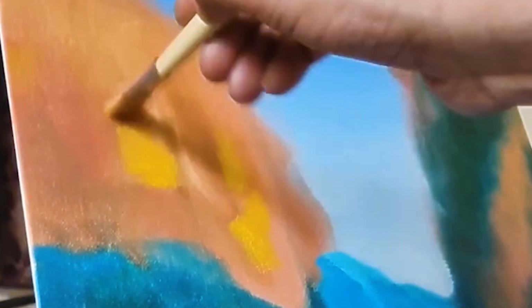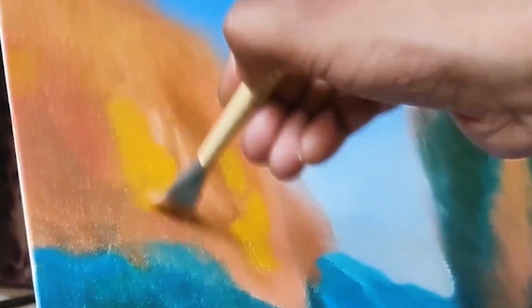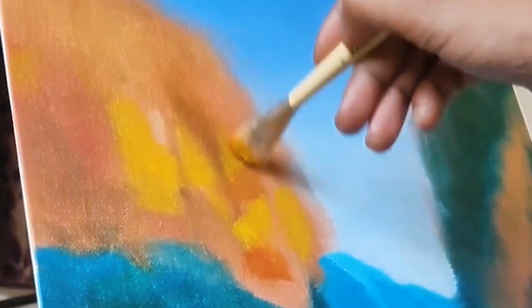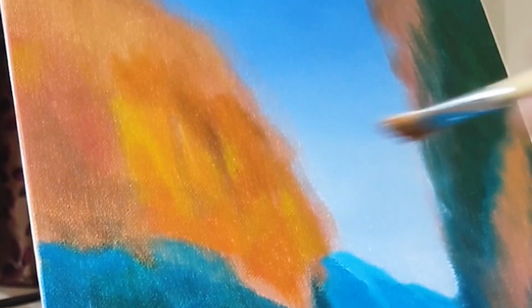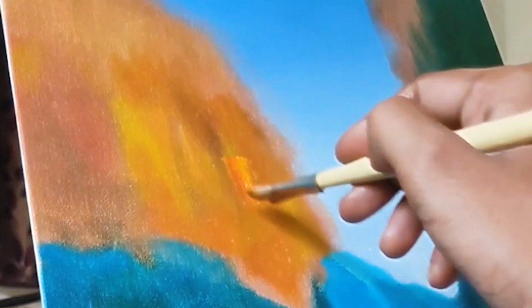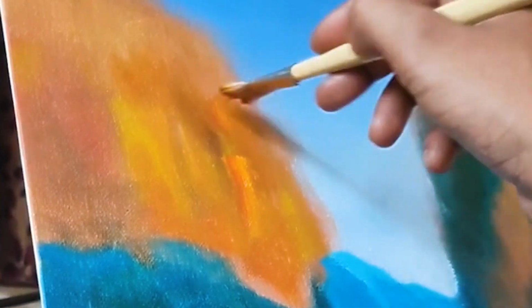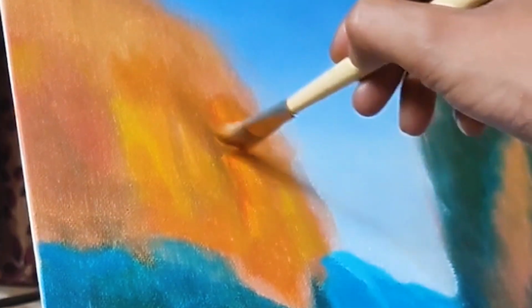Now it's time to go back to the first cliff and add a little more yellow to make it brighter. Keep in mind that it's always going to be a trial and error process where you always need to try out the colors and see if it looks perfect.